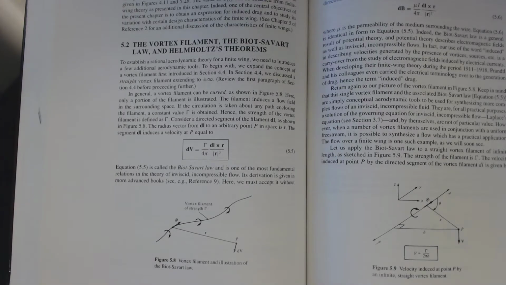Before we leave the subject of this project for too long, I want to take a minute to go over some more of the underlying aero theory for those of you who would be interested in that. All of this aerodynamic theory goes all the way down to the Biot-Savart law.